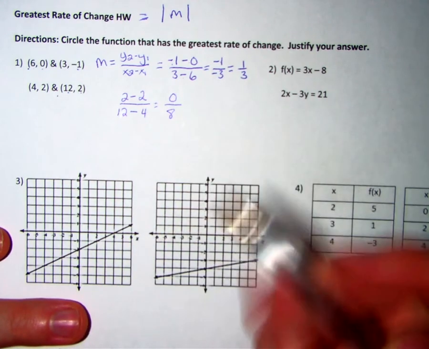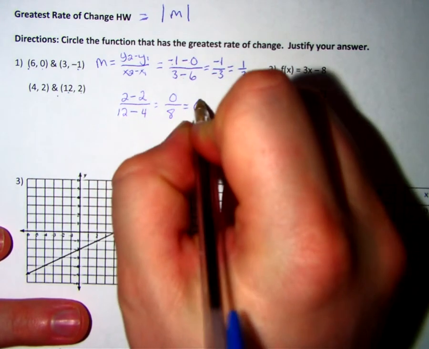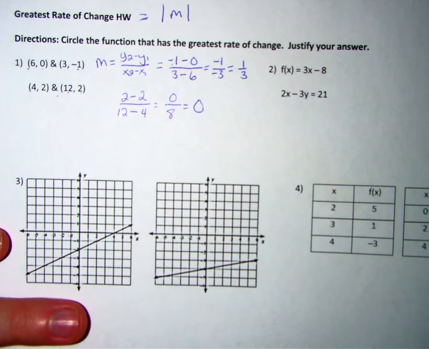And we realize that 0 divided by 8 is simply 0. So we end up with a line that has no slope.